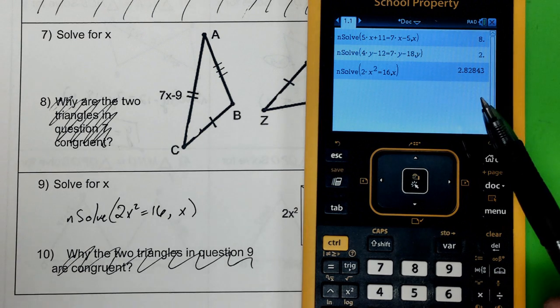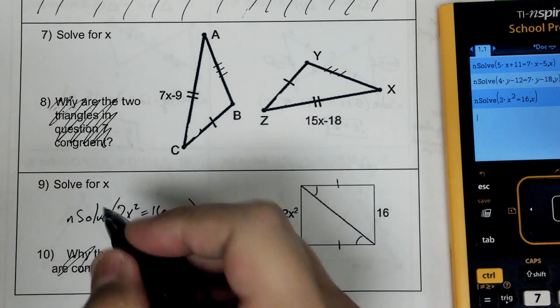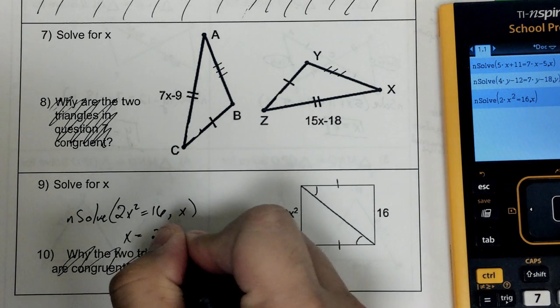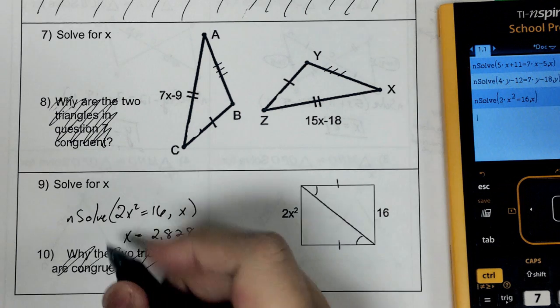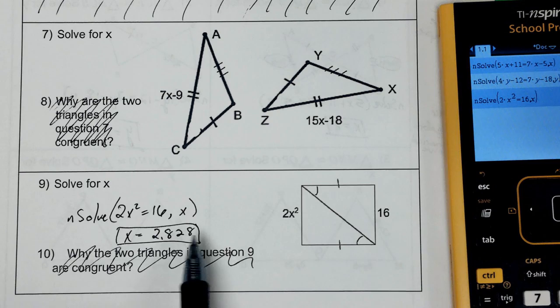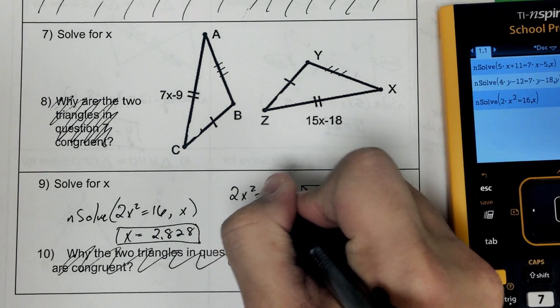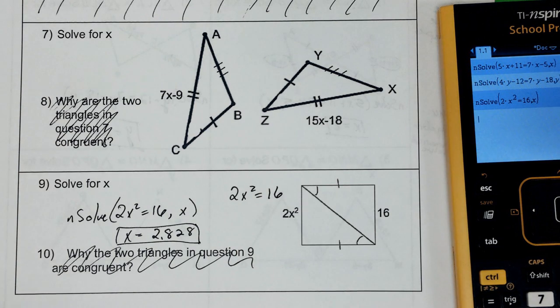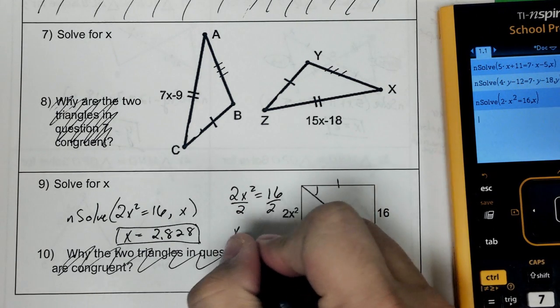And that's fine, because what happens here is that if you were solving this one out by hand, okay, so I'm going to write x equals that 2.828, okay? And we're just going to round there. We're just going to stop. We're just going to leave it as that, okay? But when we are solving this one, if we were solving it by hand, okay, I'm going to rewrite the equation that we're trying to solve, 2x squared equals 16. We would divide by 2, and then x squared would equal 8.